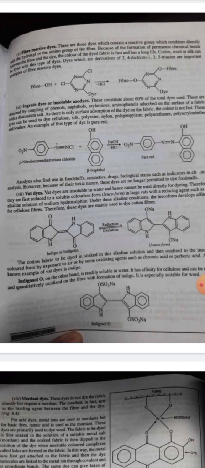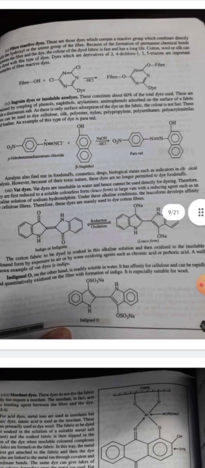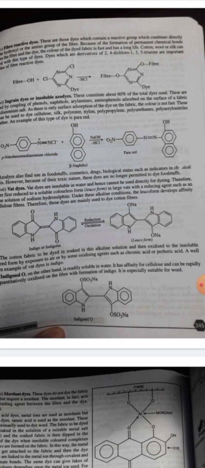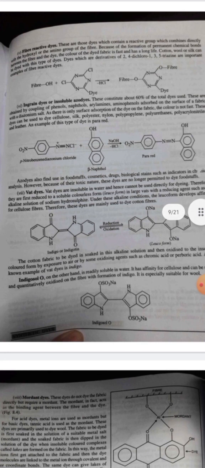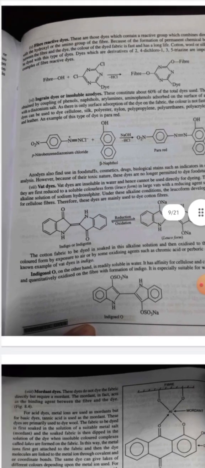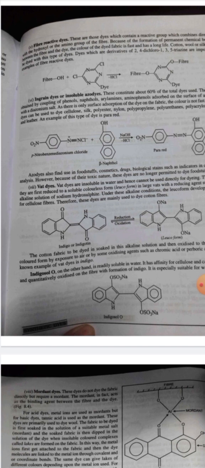Insoluble azo dyes. These constitute about 60% of the total dyes used. These are obtained by coupling of phenol, naphthols, arylamines, aminophenol absorbed on the surface of a fabric with a diazonium salt.